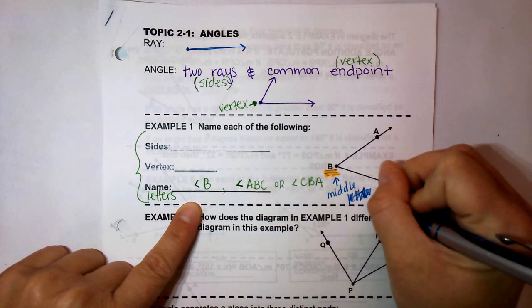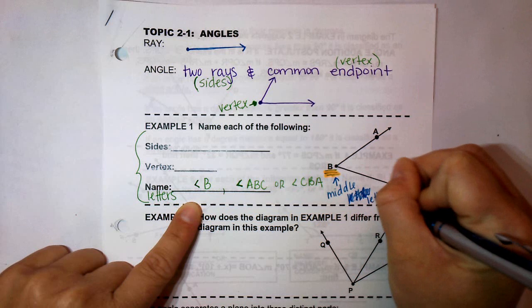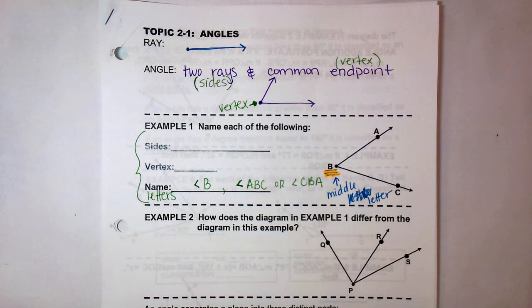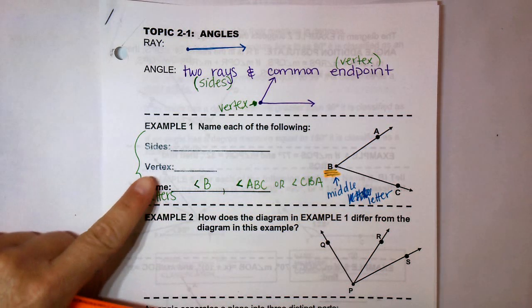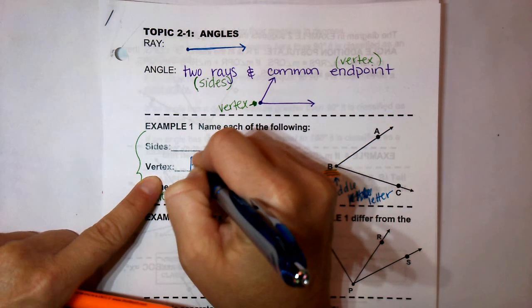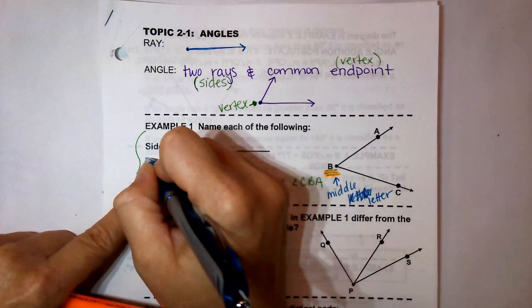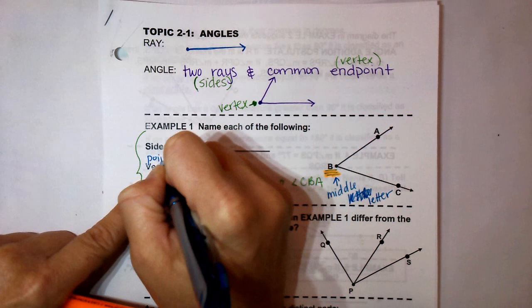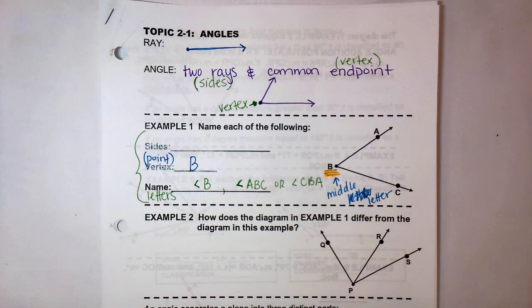Okay. Welcome to Tuesday. There we go. So if B has to be the middle letter, then that makes it what? The vertex. So it is B, and it is just a point. The vertex is always going to be just a point.